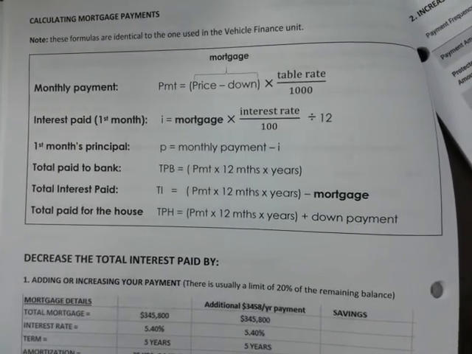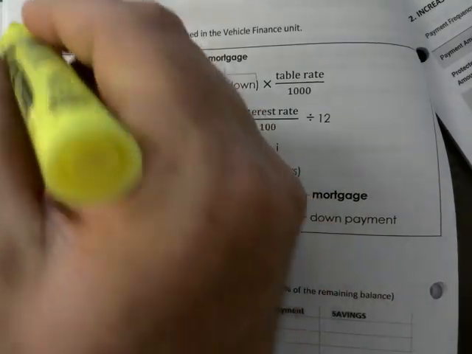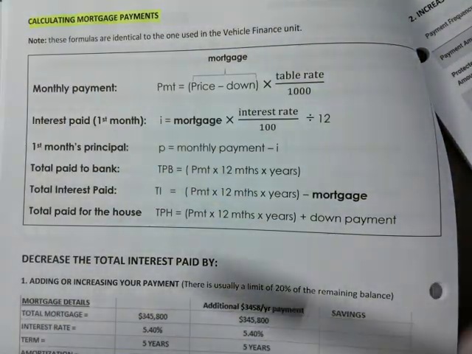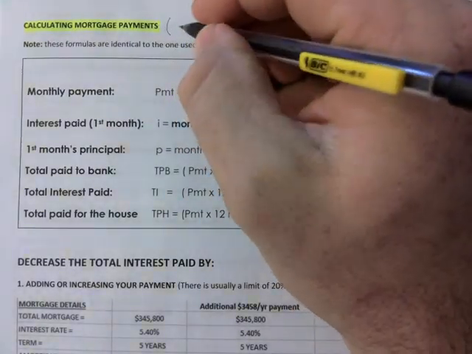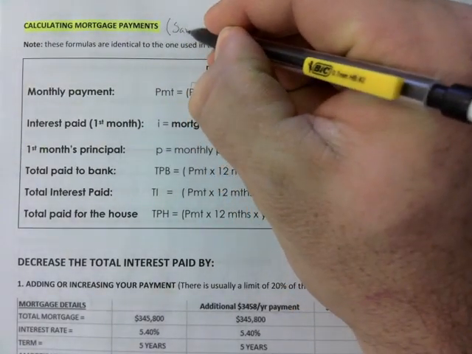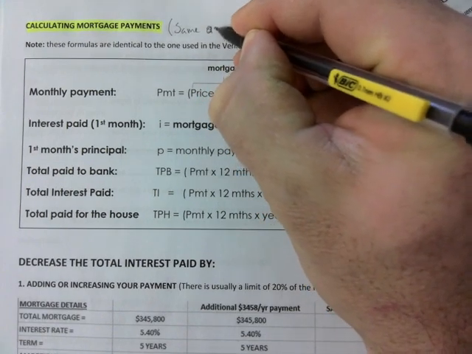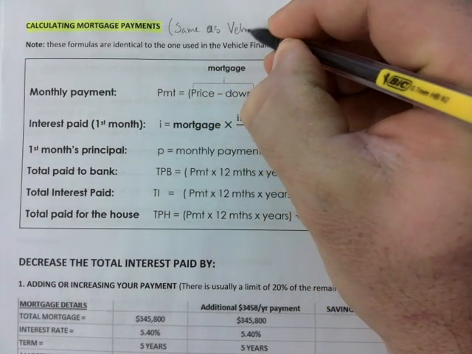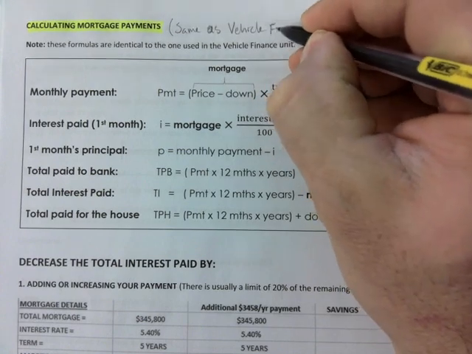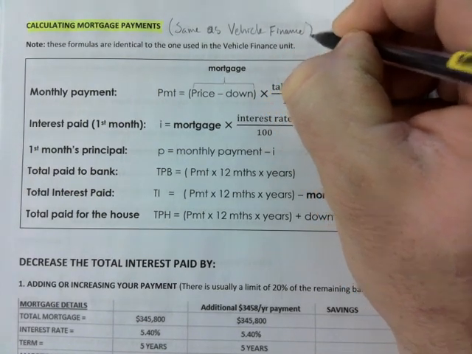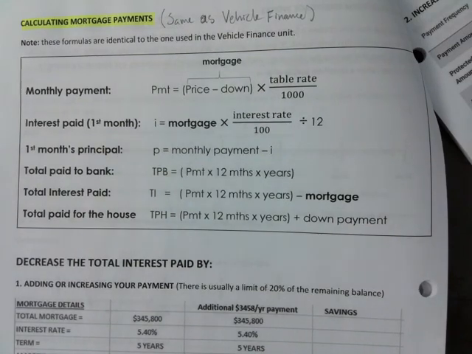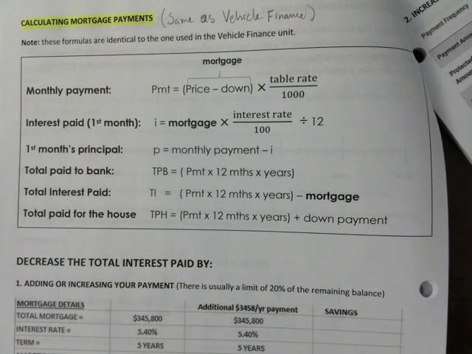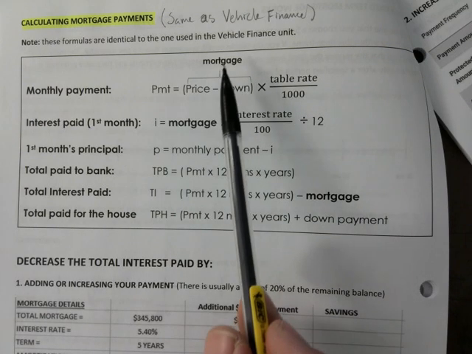Okay. So calculating mortgage payments. Can you highlight that? And then I will tell you this. This is the same as vehicle finance. These formulas, I copied and pasted, and I just changed wherever there was loan. Guess what I inserted? Mortgage.